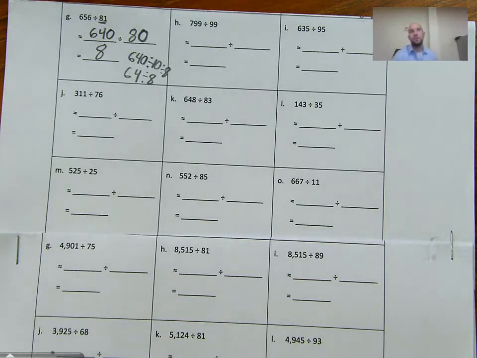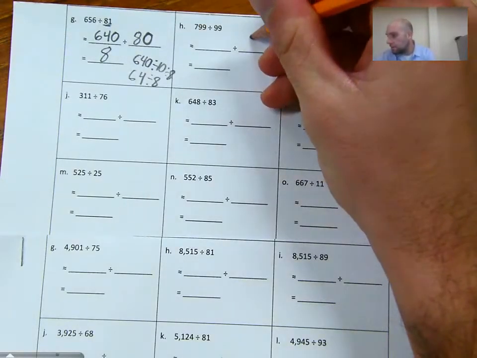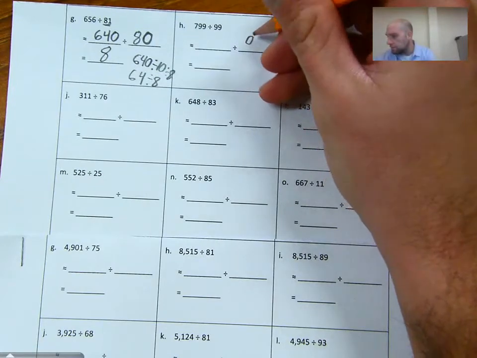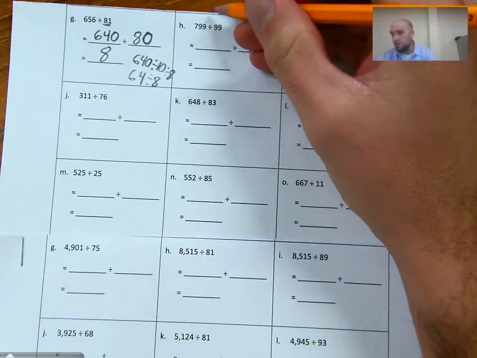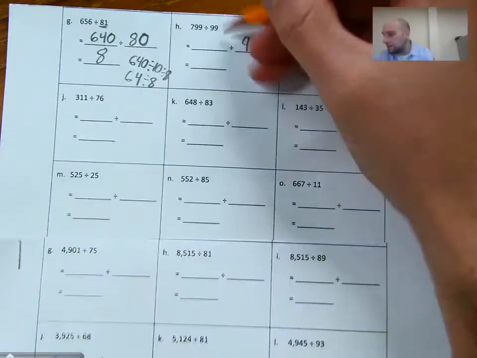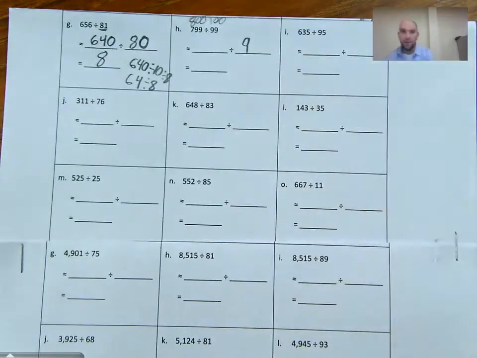Now, this one brings up a good point. You can do these problems in different ways and get a correct answer because we're estimating. Your estimate might be different than my estimate. So for me, I would think, well, I'm going to round 99 to 100, and then I might round 799 to 800. And I know that 800 divided by 100, we learned that in a previous lesson how to divide by 100, so I might just know that trick, and I know that would be 8.